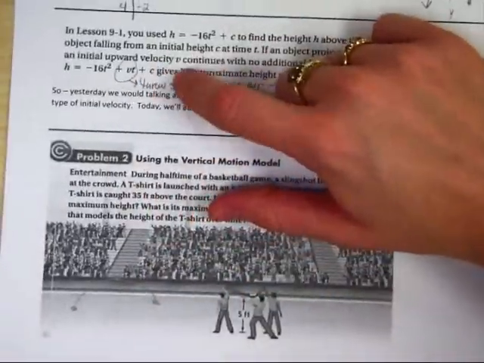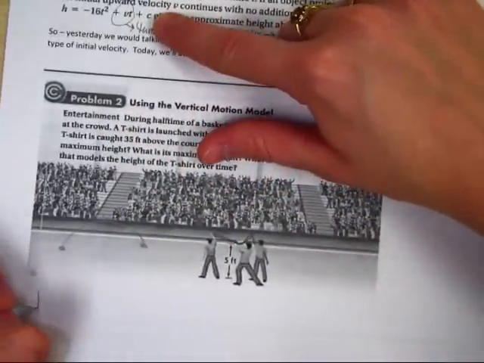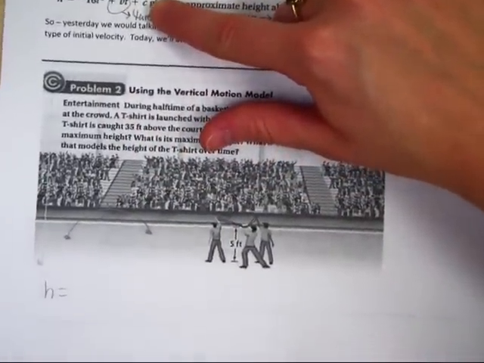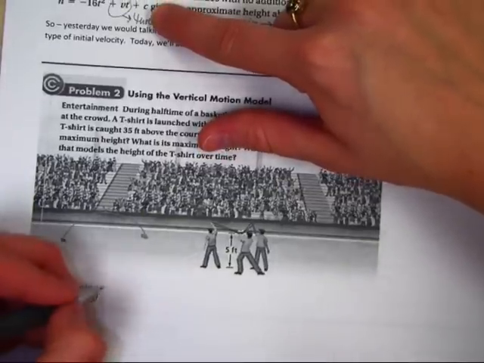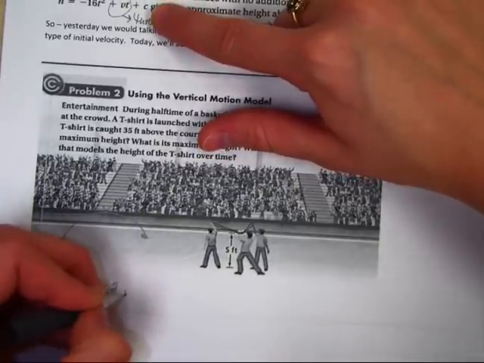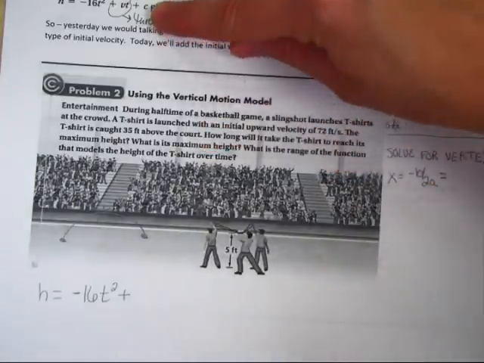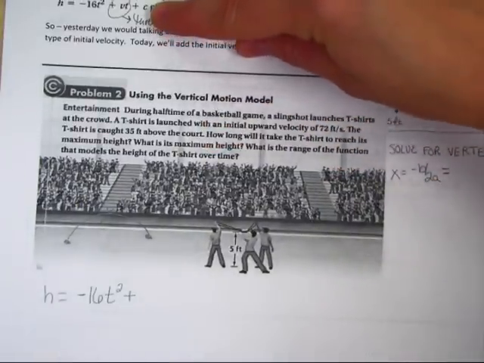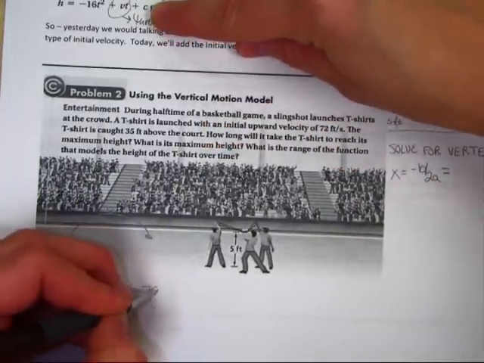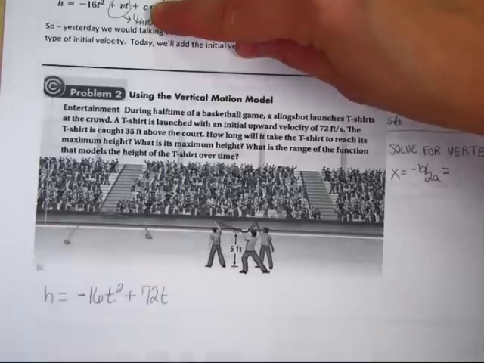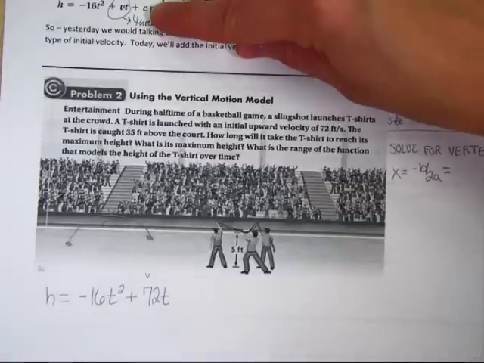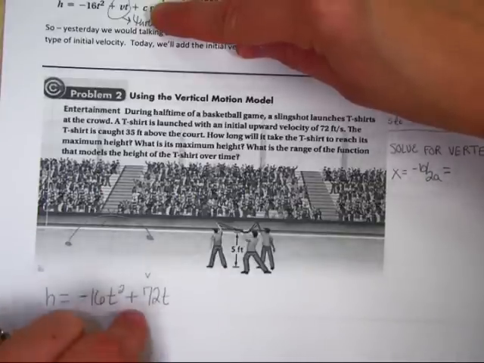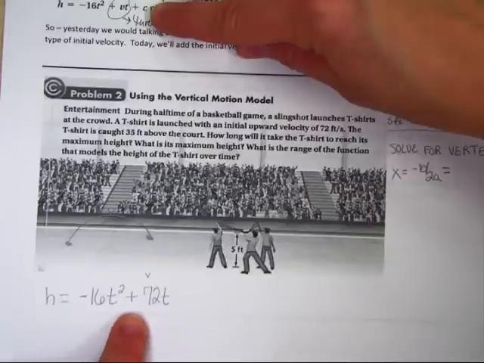From this little tidbit up here, we know that height is based on, so h equals the pull of gravity, negative 16 t squared, plus, now what is the initial velocity? Read through the problem. You should find that the initial velocity is 72. So we replaced the letter v with 72 because that was the initial velocity up. If it was thrown down, you would make it a negative 72, but it's thrown up.